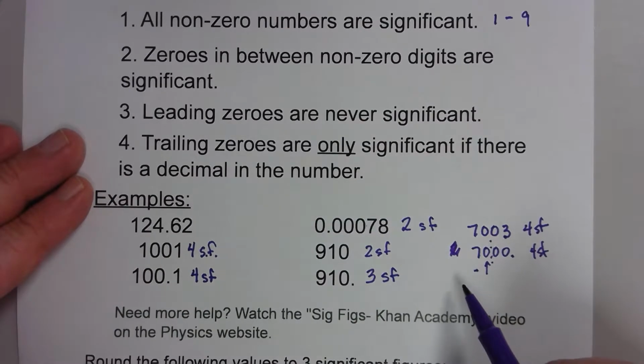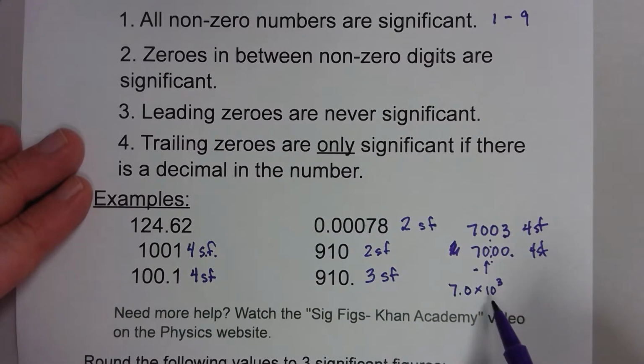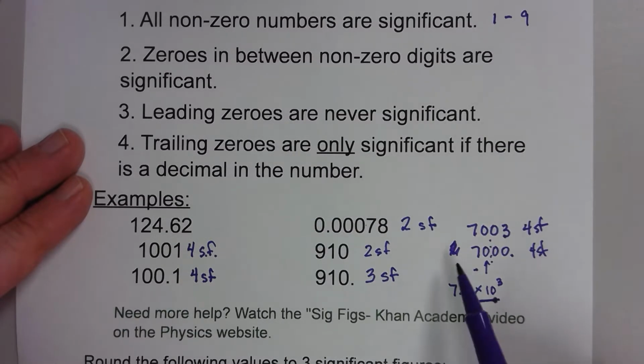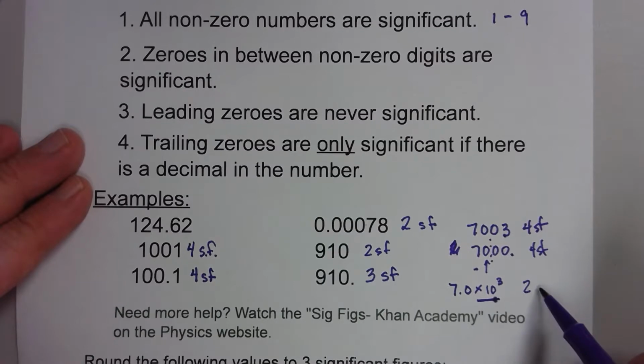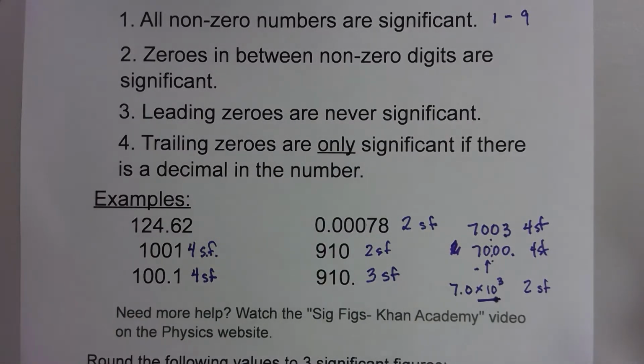In that case, we'd use scientific notation. 7.0 times 10 to the third. When looking at scientific notation, this moves the decimal place, so it's not part of the sig fig calculation. This has a trailing 0, which is significant if there's a decimal. So 7.0 is 2 sig figs. And what that means is you knew there was 7,000 of that thing. You knew that there was 0 hundreds of that thing. You're not sure about how many tens or ones of that thing there was.